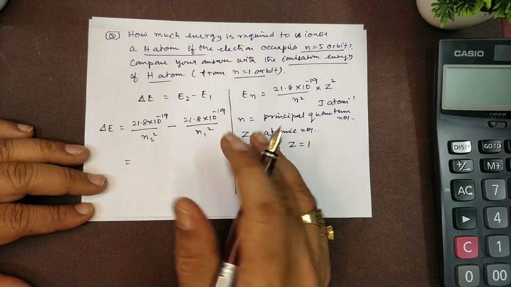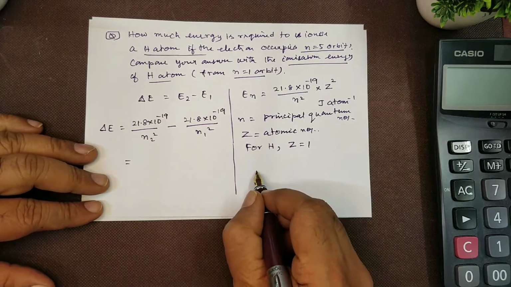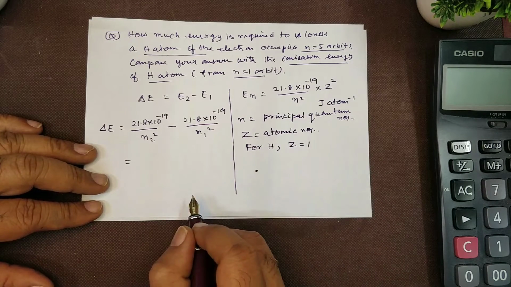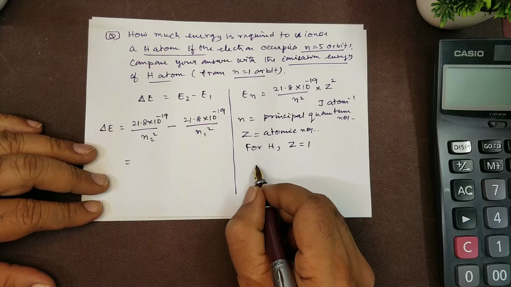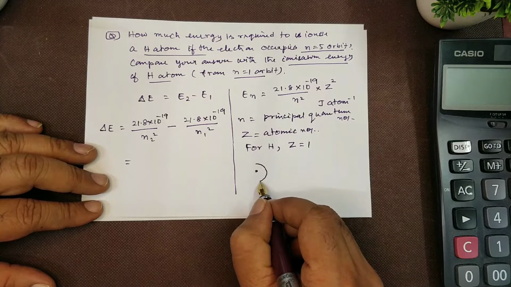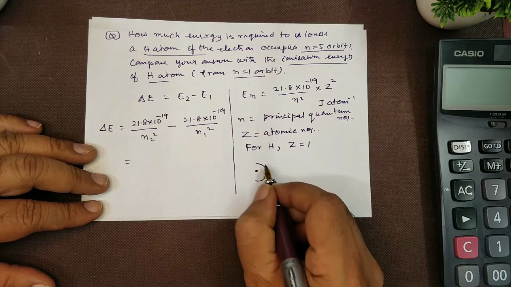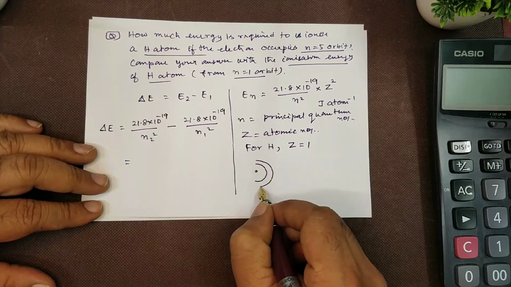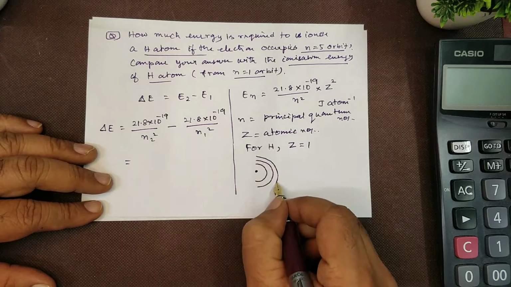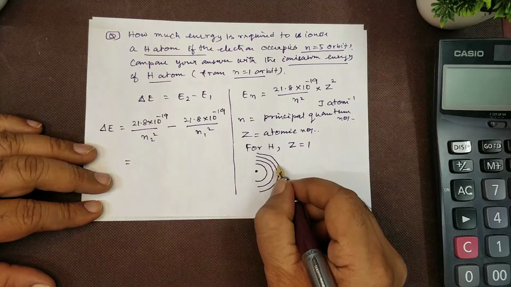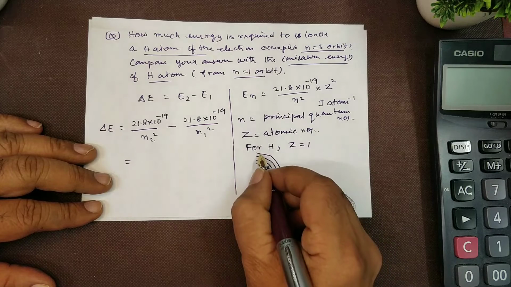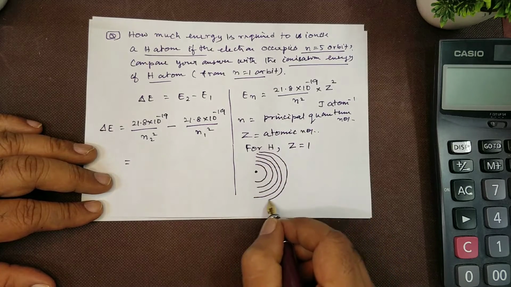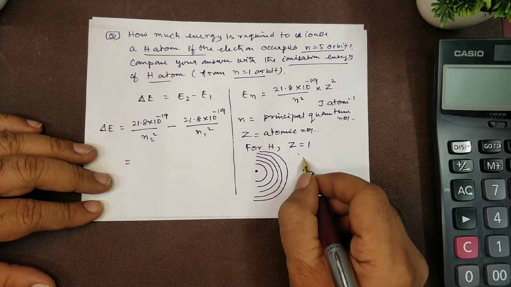For example, let me consider the nucleus of hydrogen here, and this is the n equal to 1 level, n equal to 2 level, n equal to 3 level, n equal to 4 level. I am taking only semicircles. n equal to 5 level, n equal to infinity level.